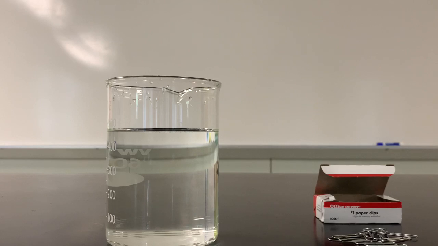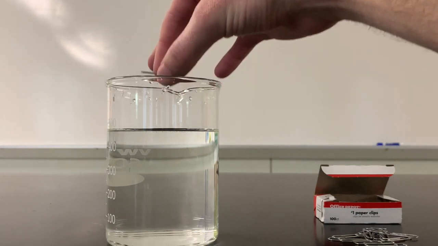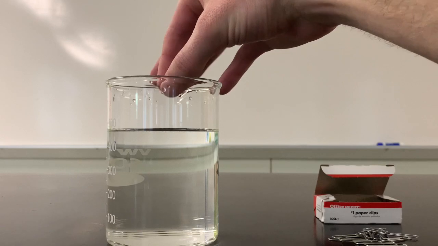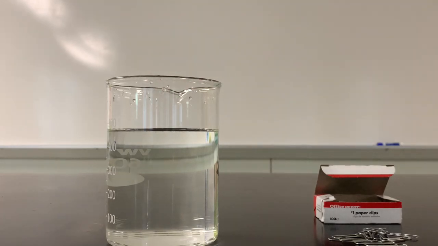Now the first experiment I'm going to start with is the paperclip float. I wanted to start with this side view so that way you can see what's happening at the surface of the water. Now, a lot of students will try to float their paper clips by just placing them in like so when using their fingers, but actually it makes it a lot more difficult to get this experiment done well.